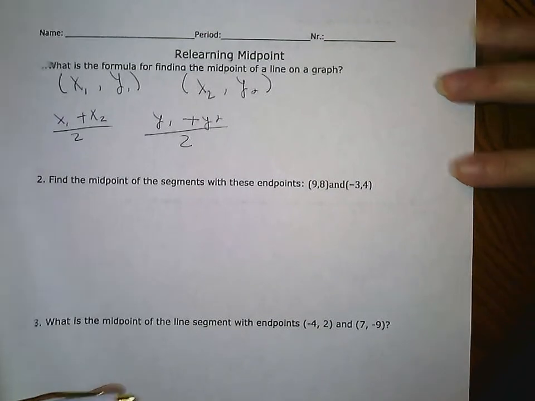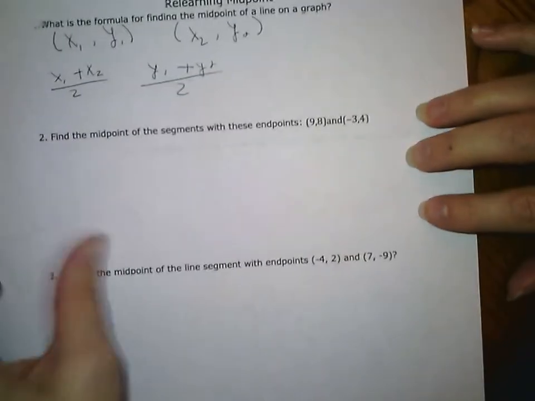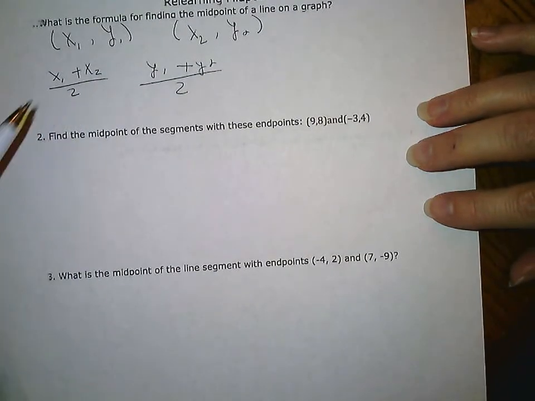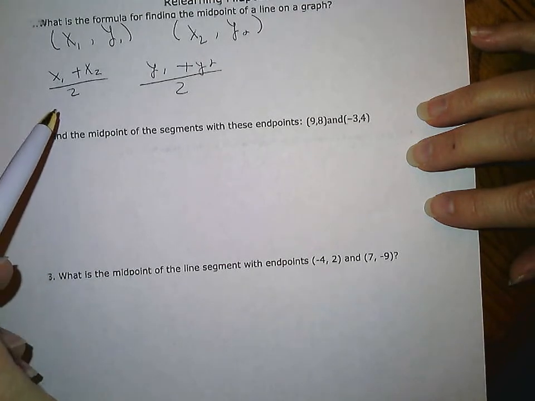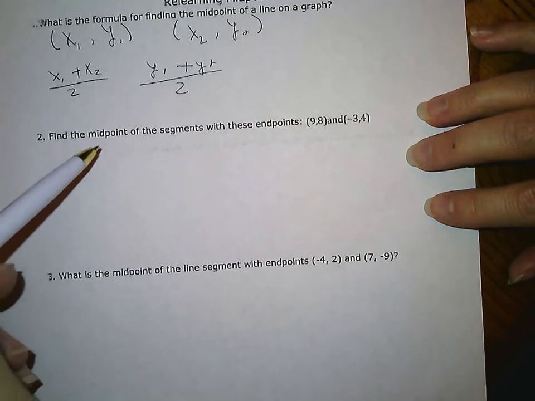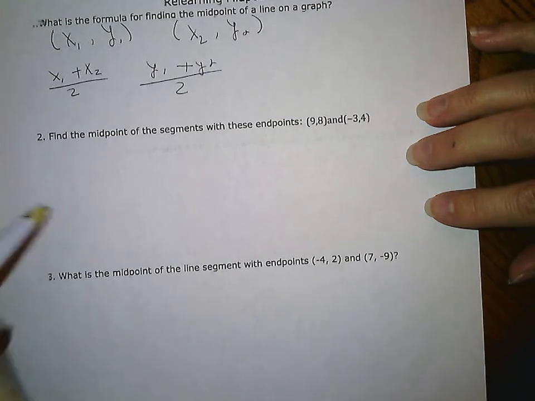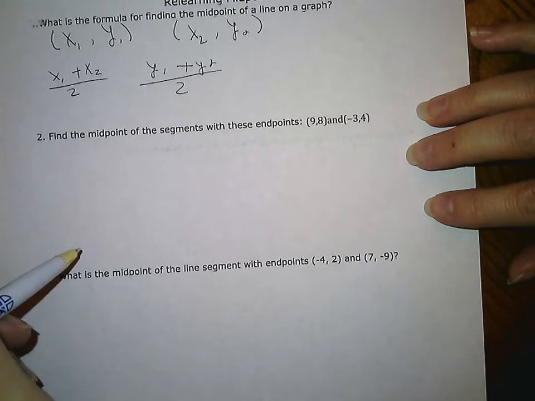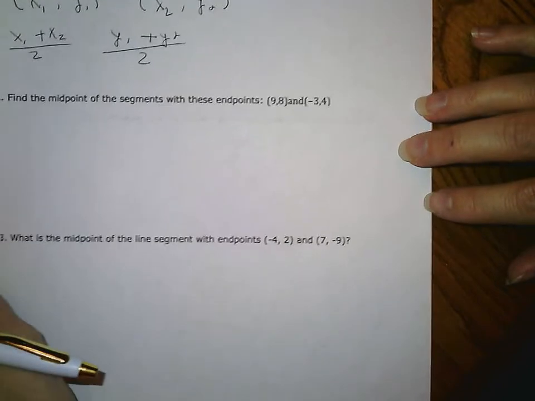Find the midpoint. Well, let's give an example from here. Now I'm going to tell you, you need to write this down on the paper, and I'm going to ask you to turn in this paper when you're done. The midpoint formula is one that you're going to have to memorize. It's different than the distance formula, but you're going to have to take a look at it, and memorize it and how to use it. There's just no other way around it.